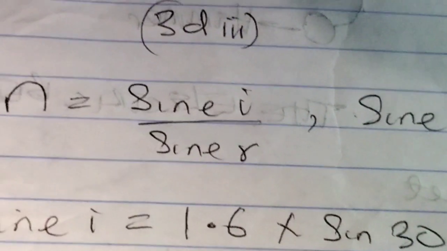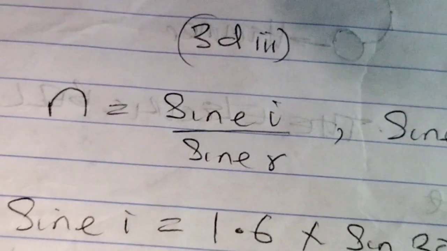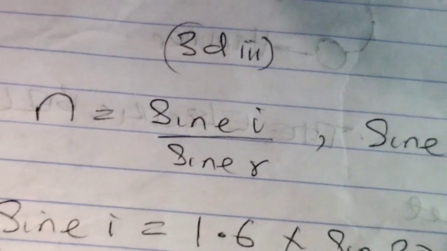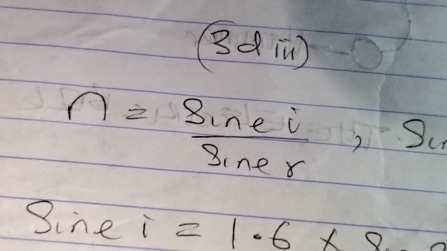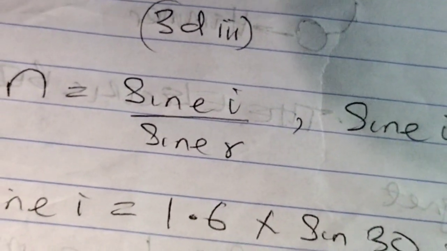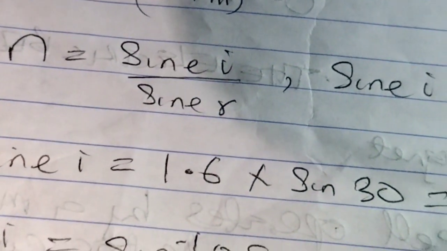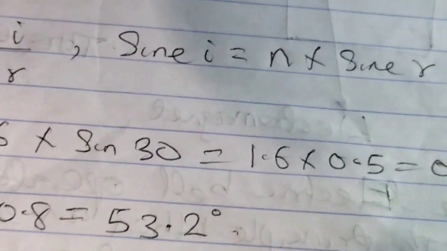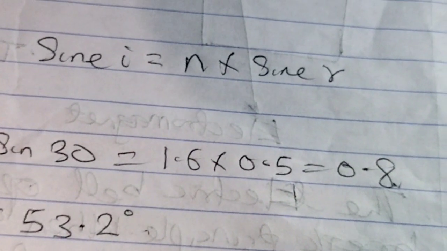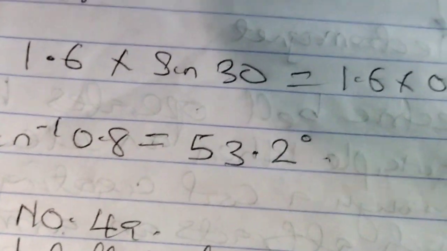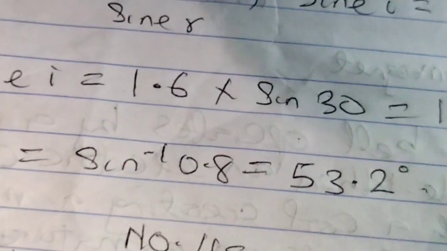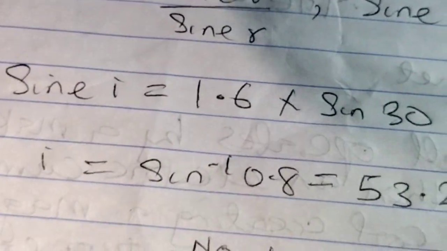Then going to 3(d)(iii), we're looking now for the angle of incidence at minimum deviation. So we use Snell's law. N is equal to sine I over sine R. We make sine I the subject, which is N times sine R, so sine I equals 1.6 times sine 30. Solving it, 1.6 times sine 30, which is 0.5, gives you 0.8. Then I becomes sine inverse of 0.8, which is 53.2 degrees, which is the angle of incidence at minimum deviation.